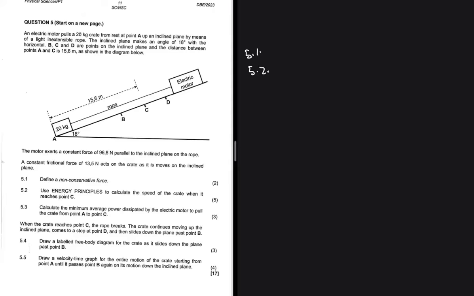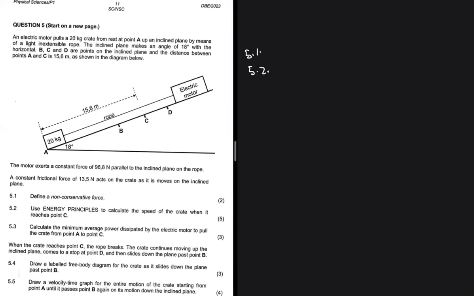Right, so let's see what's going on here. We have an electric motor that pulls a 20 kg crate from rest at point A, up the incline by means of a light inextensible rope. The incline makes an angle of 18 degrees with the horizontal. B, C, and D are points in the incline plane. The distance between A and B is 15.6 meters. We are told that the motor exerts a constant force of 96.8 newtons parallel to the incline, and there's a constant frictional force of 13.5 newtons.